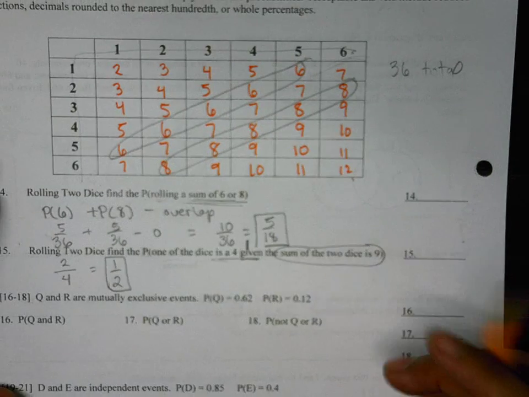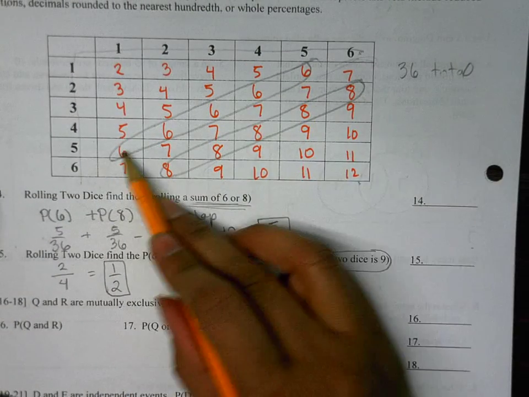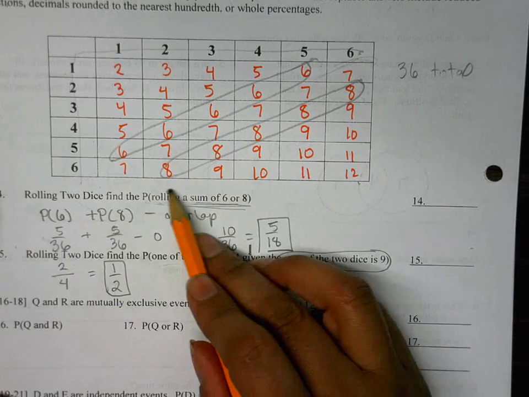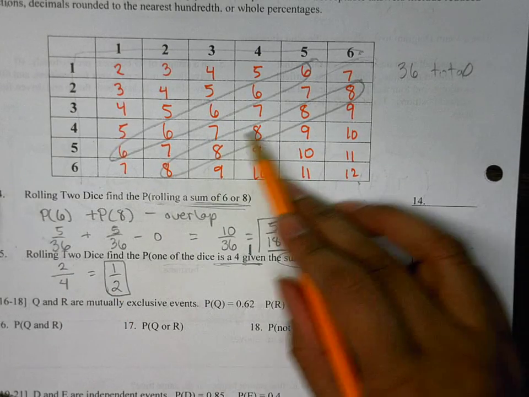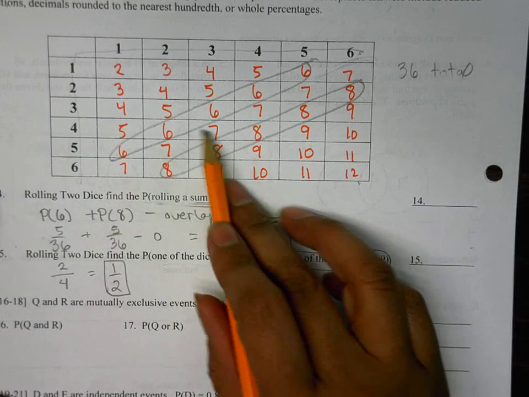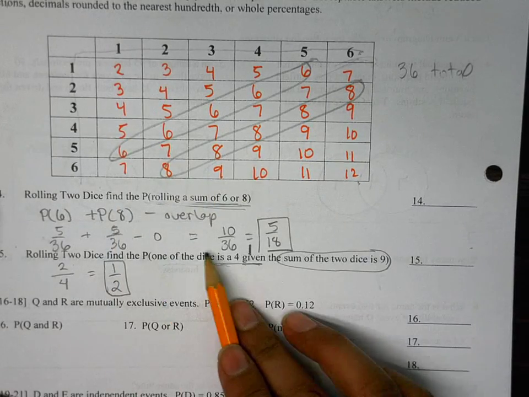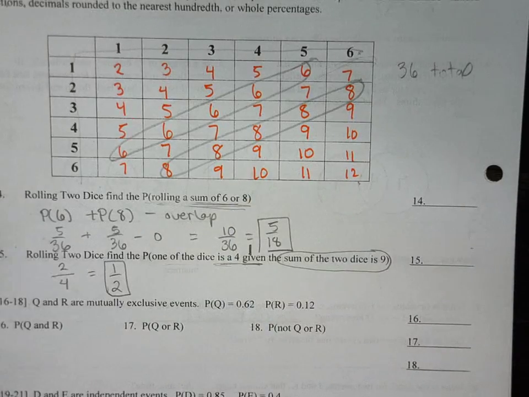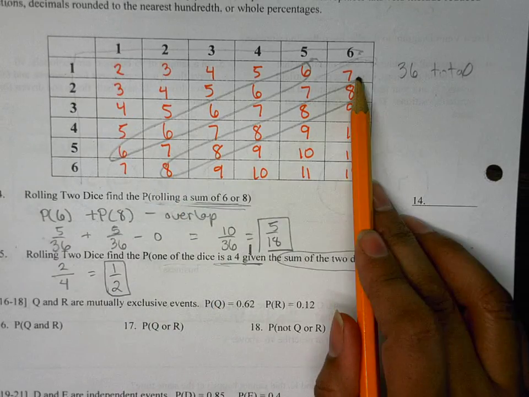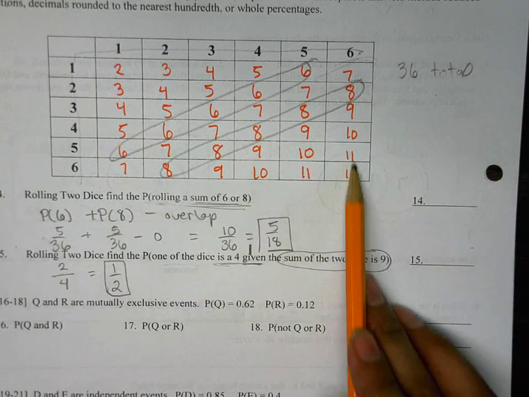How many altogether, or how many 6s do I have? 5 out of 36. How many 8s do I have? 5 out of 36. And do they overlap? Minus 0. 10 out of 36, and you reduce. We did that yesterday. Listening, please. Don't forget, where are we getting the 36 from? You either count all these orange numbers or you multiply 6 times 6.